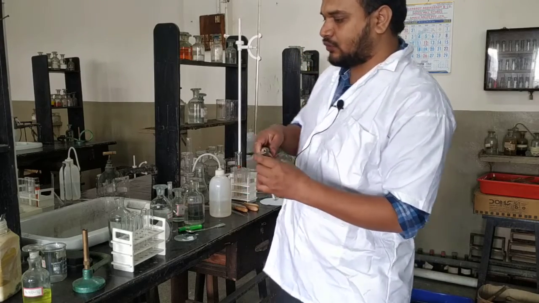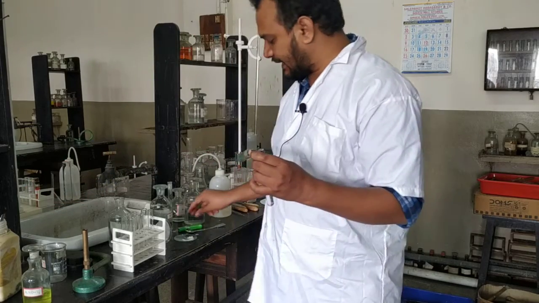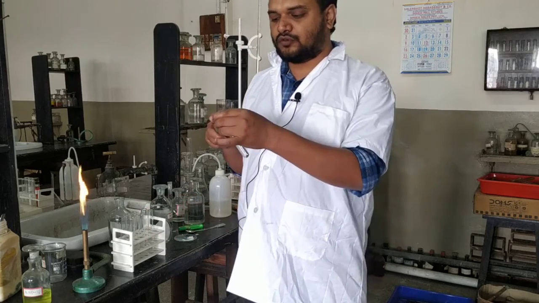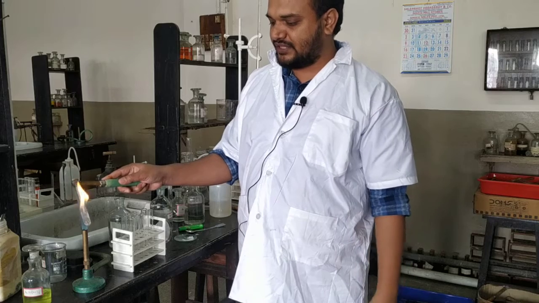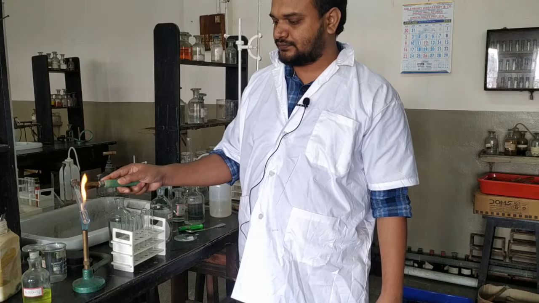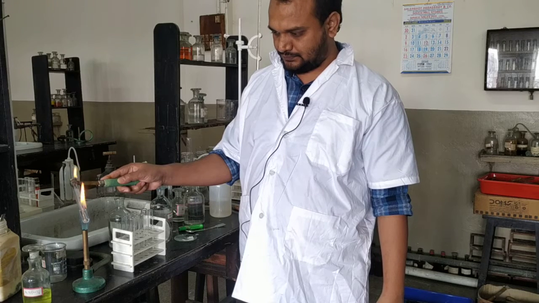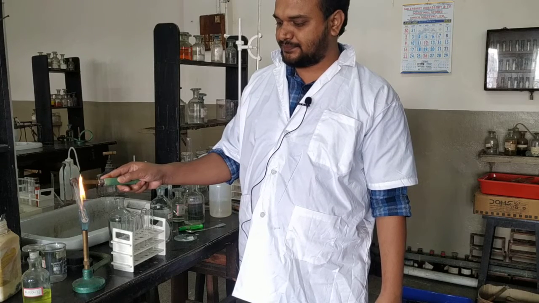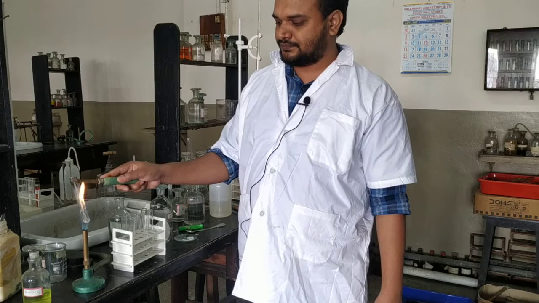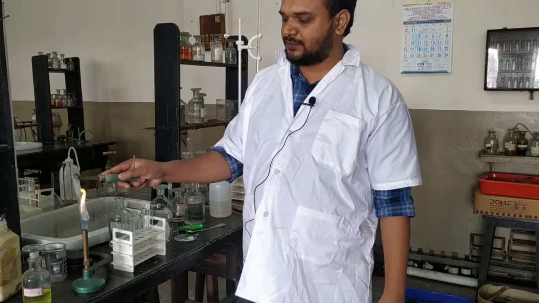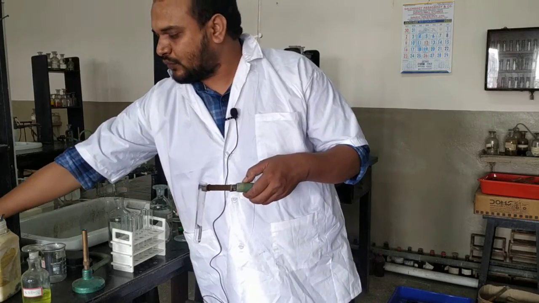We have already confirmed that group 1, group 2 and group 0 are absent. Now we are starting with the fresh original solution. We have added 3 to 4 drops of concentrated HNO3 and now we will heat it. As soon as it starts boiling, you can stop heating. Okay, so it has started boiling. So this much heating is sufficient. Now we will cool it under the tap water.